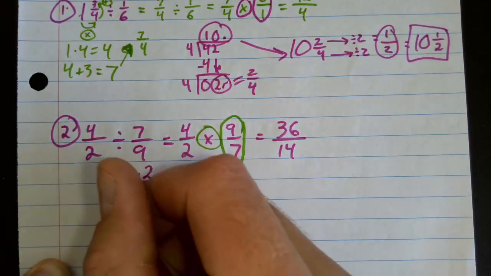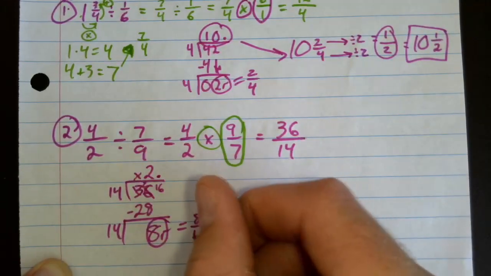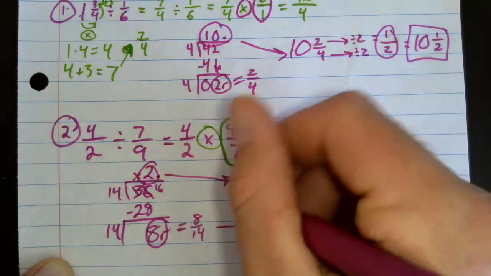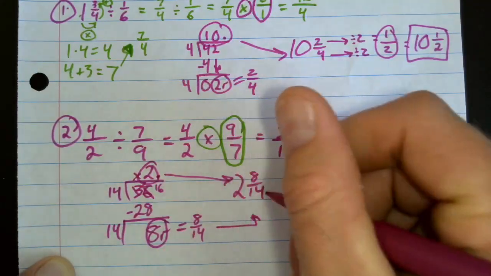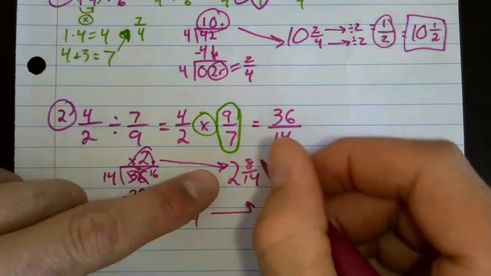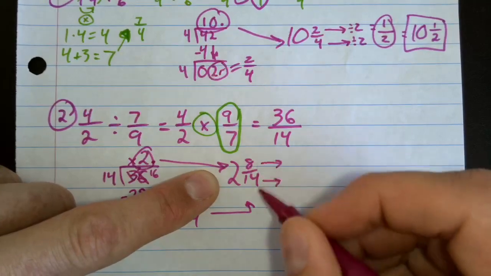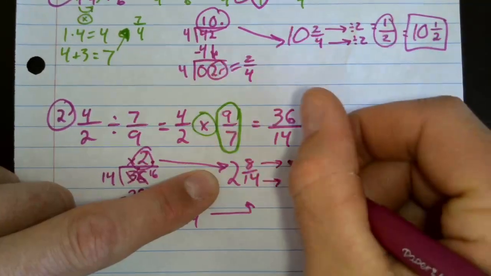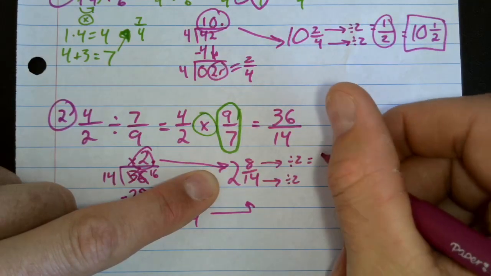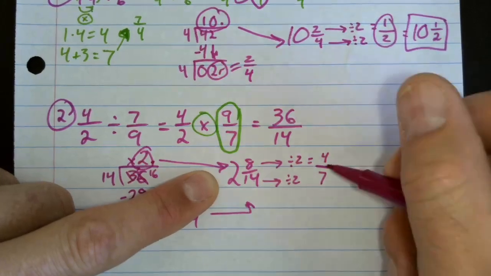All right, so we know that 8's our remainder, and we write that remainder as 8/14. So your answer is 2 and 8/14. All right, so we just know that our last step is to simplify. So that 8 and that 14, can we divide both of these by 2? Sure can. Divide by 2, divide by 2. 8 divided by 2 is 4, and 14 divided by 2 is 7.